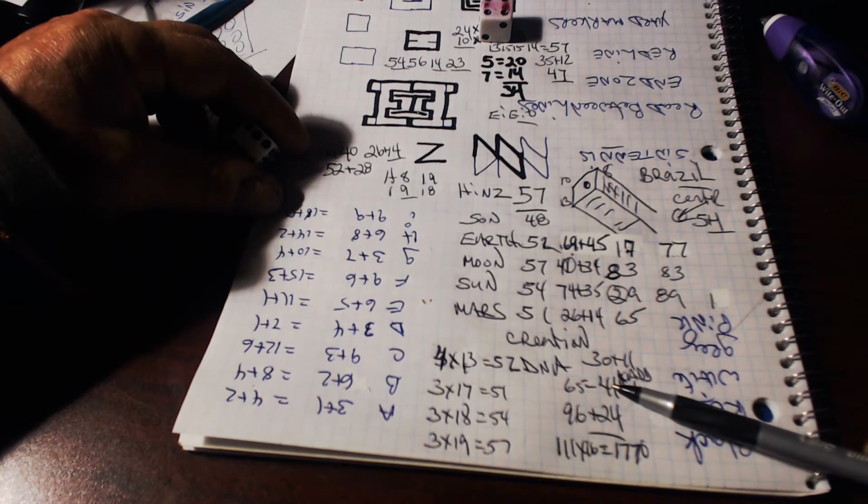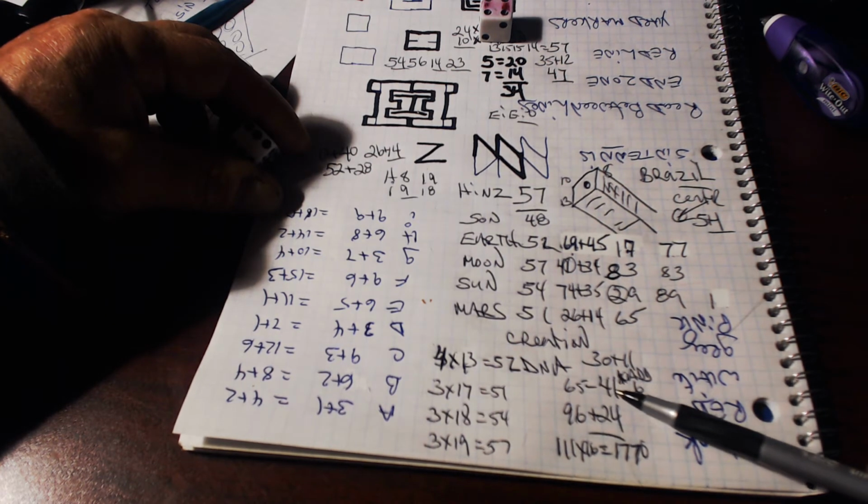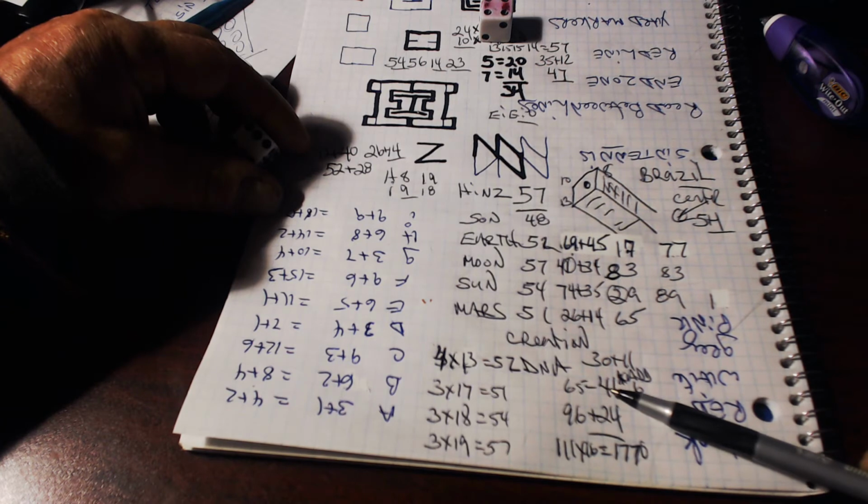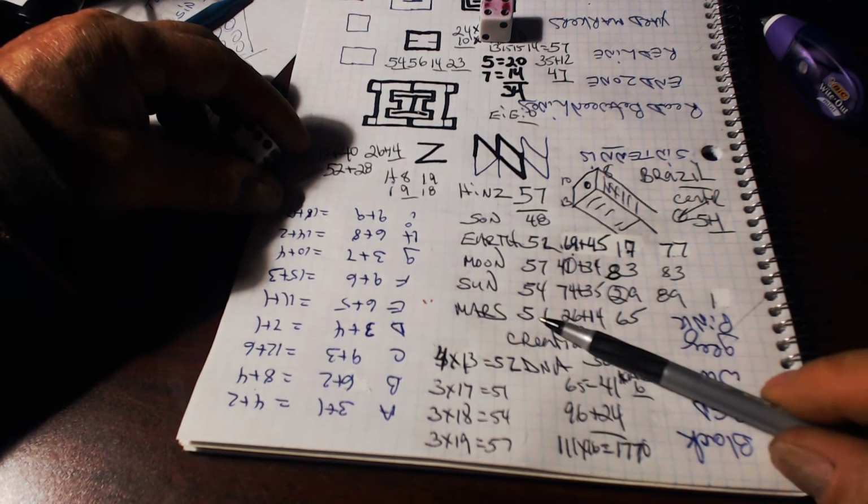65 and 41, your DNA. This will become 47. 96 and 24. 65 and 41.